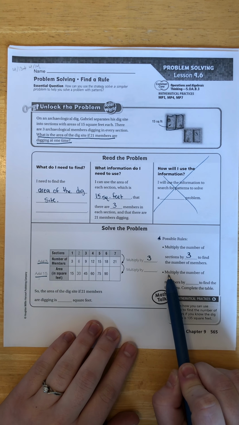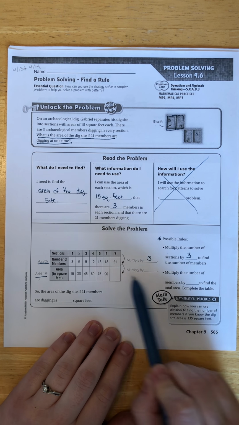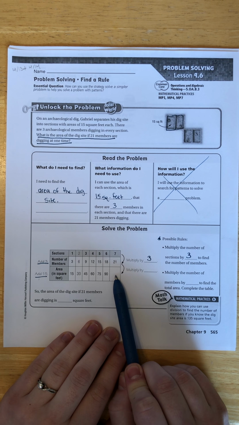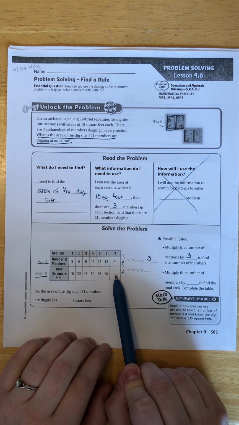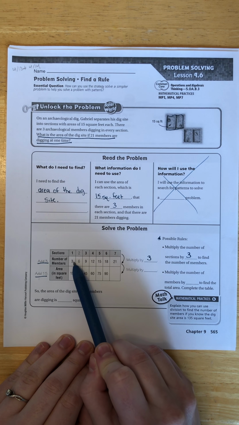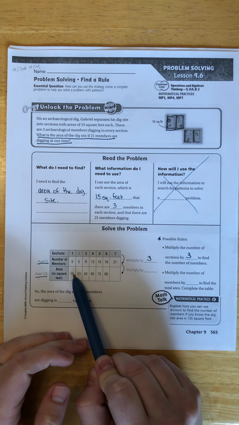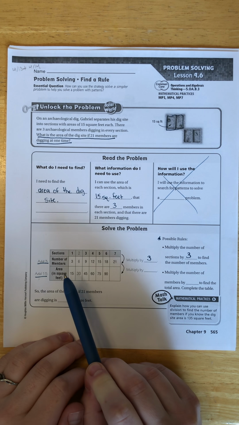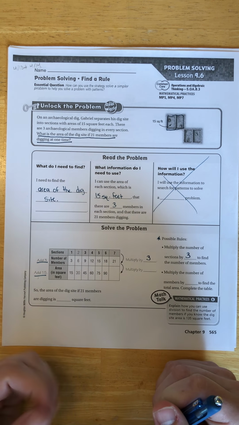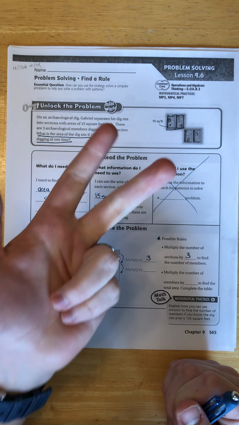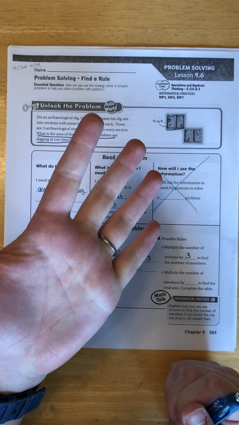Now, we could multiply the number of members by something to figure out the area. So let's see, 3 times something is 15. Look at a multiplication chart if you have one in front of you. Count by your 3s. 3, 6, 9, 12, 15.